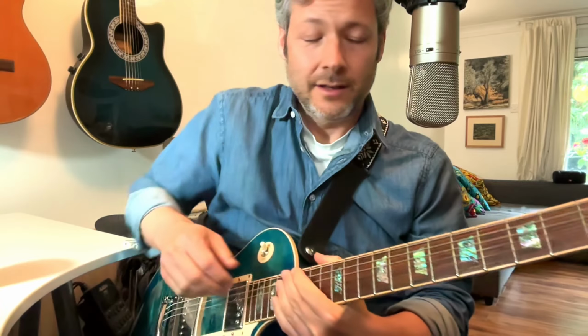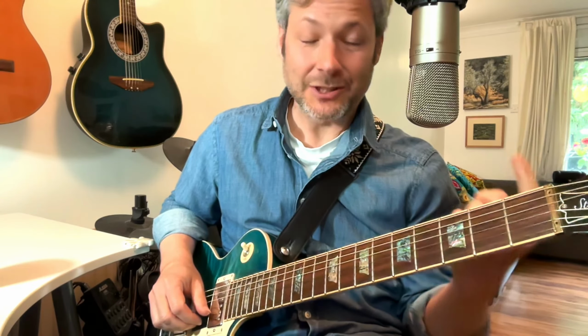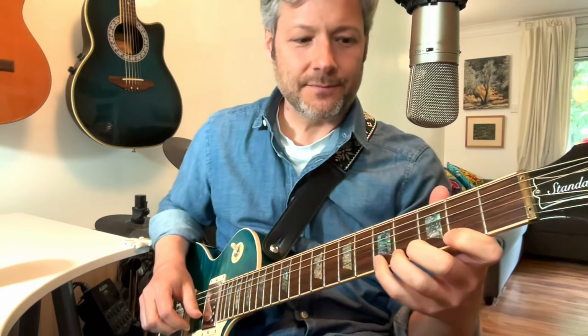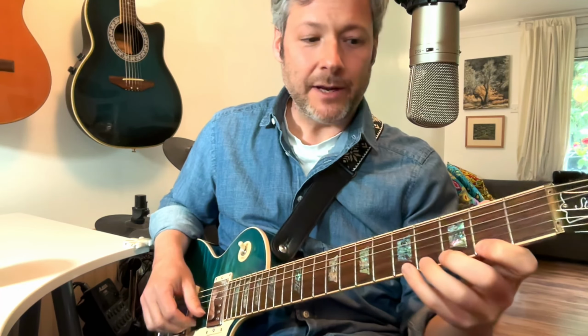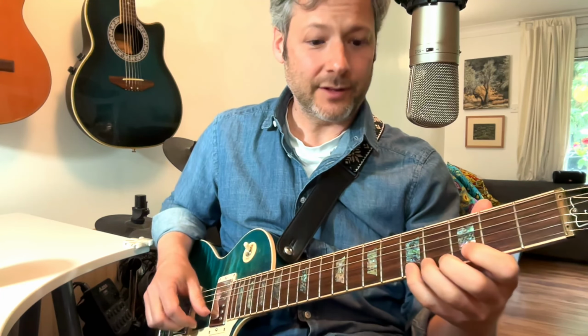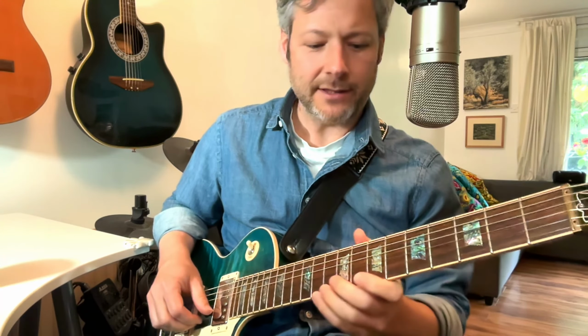Last session, I talked about the first mode that is important to know, which is the Ionian. It's the E major, and we talked about the idea of a tetrachord. We have 4 notes, and in the E major it's open, 2, 4, 5 on the high E string, and then the same pattern from the 7th fret.